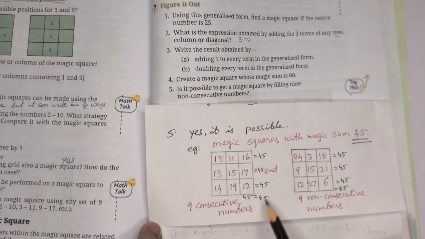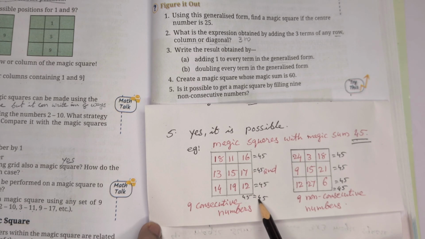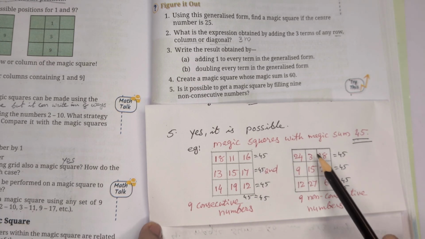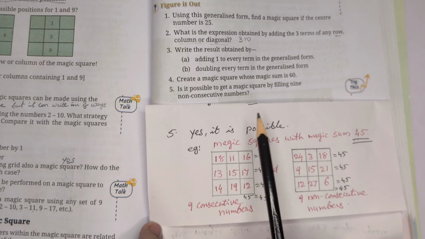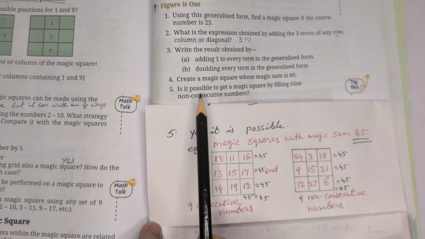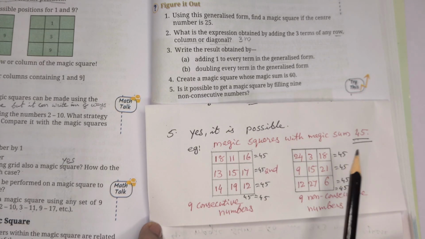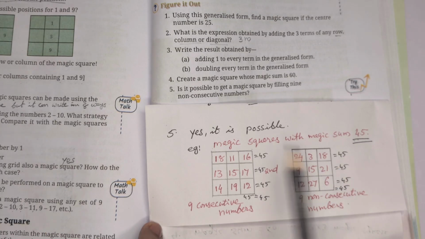With 9 consecutive numbers, the magic sum is 45. Here we are taking 9 non-consecutive numbers, and there also the magic sum is 45. So according to the question, that is possible. The question was: is it possible to get a magic square? So we got the magic square with non-consecutive numbers also.